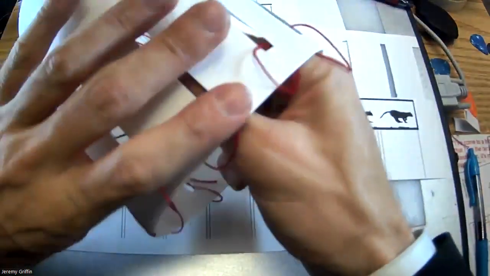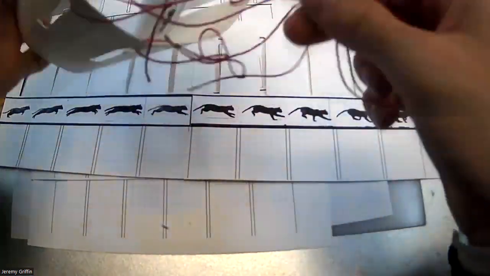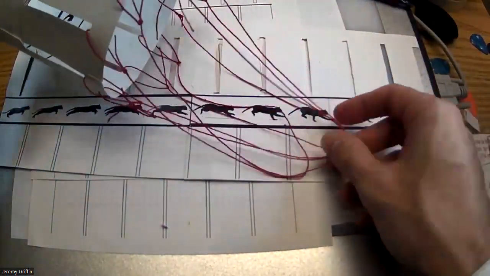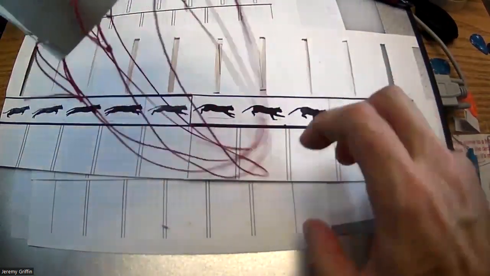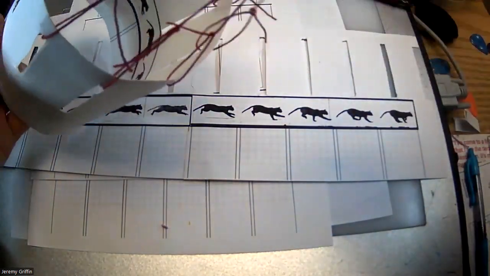All right. So once you've got all the windows done, it should look something kind of like this. You can check all the strings out. Now they'll probably be a little bit different length from each other. That's okay. So pull all the strings together into a cone shape.